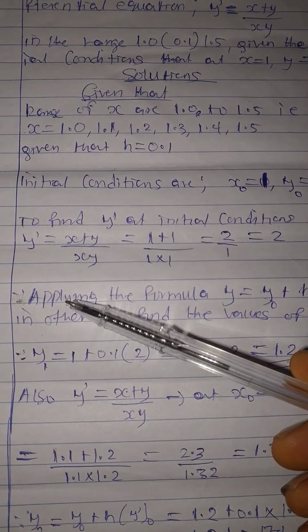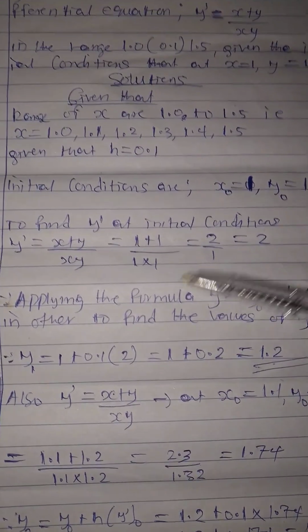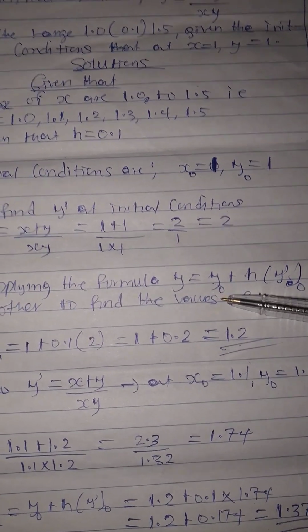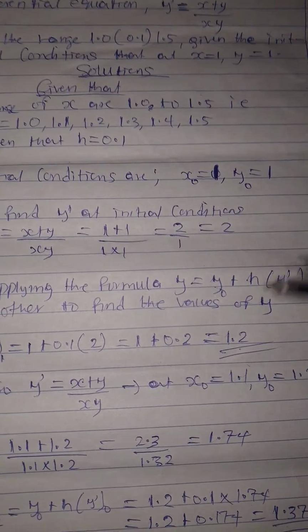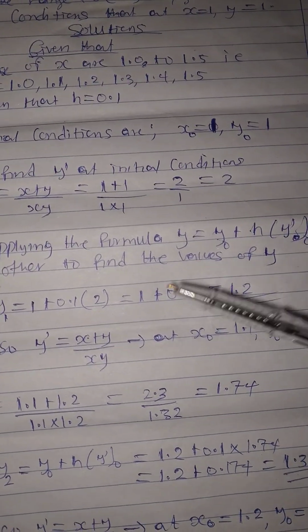Okay, now what next? Applying the formula to find y1: y is equal to y naught plus h times y prime naught. This is the formula we use to find the values of y.